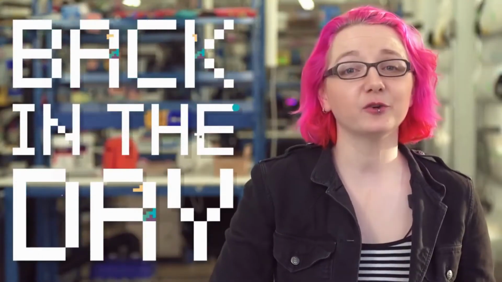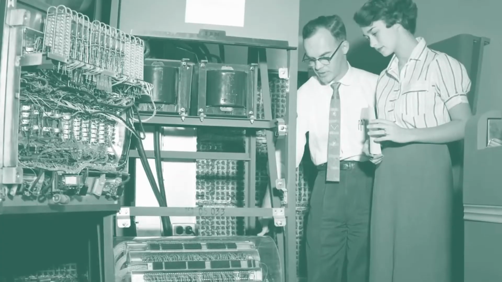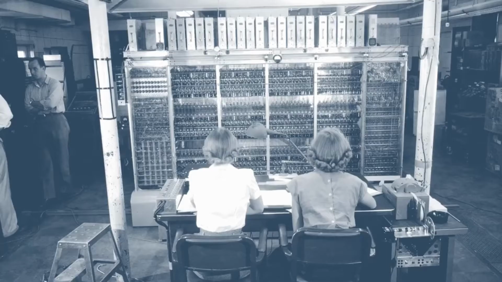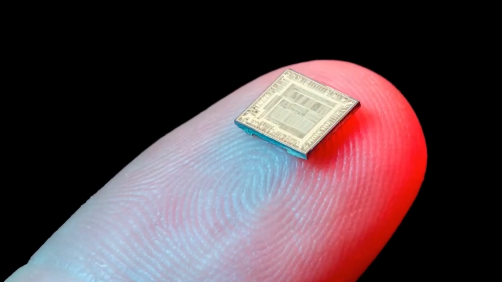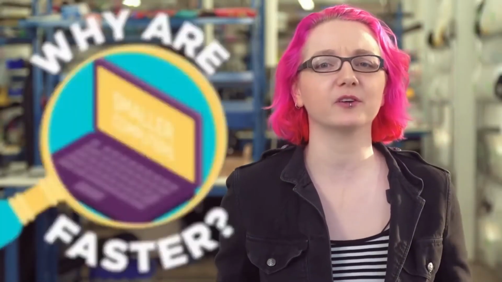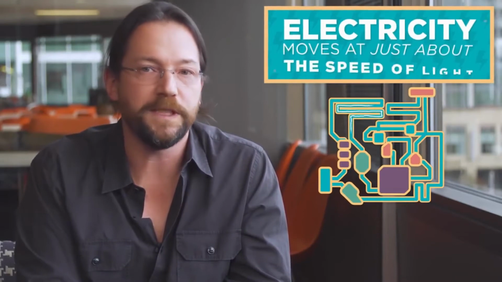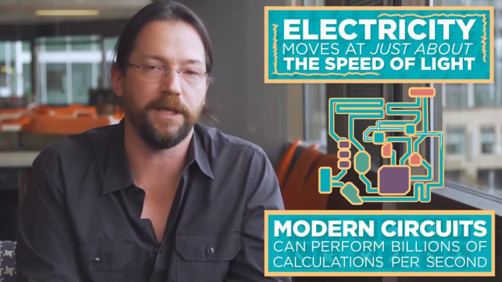Back in the day, these circuits were big and clunky, and an 8-bit adder could be as big as a fridge, and it would take minutes for them to perform a simple calculation. Today, computer circuits are microscopic in size and way faster. Well, why are smaller computers also faster? Well, because the smaller the circuit is, the less distance the electrical signal has to go. Electricity moves at just about the speed of light, which is why modern circuits can perform billions of calculations per second.